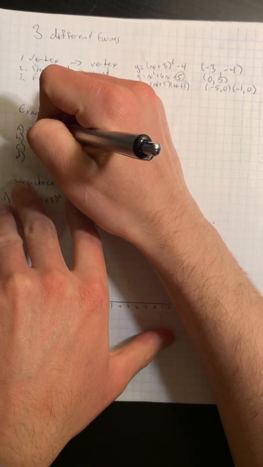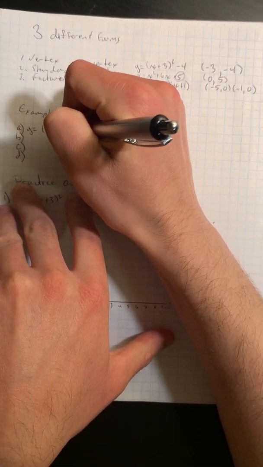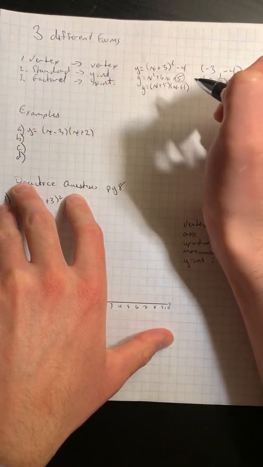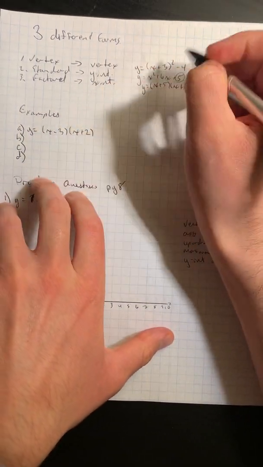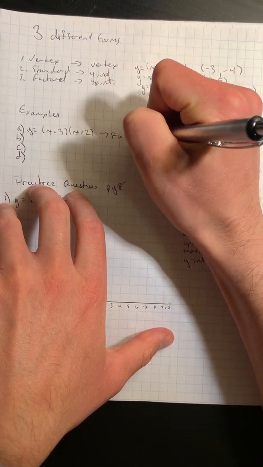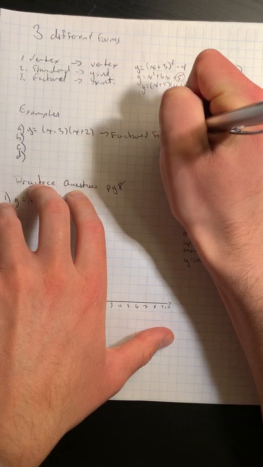So the first one is y = (x − 3)(x + 2). What form is that in? Well, it's got the 2 sets of brackets. That's indicative of factored form. So we'll say that's factored form.